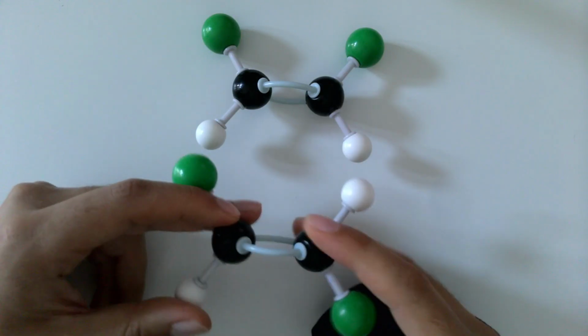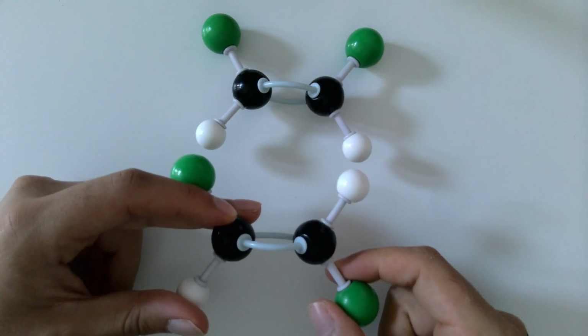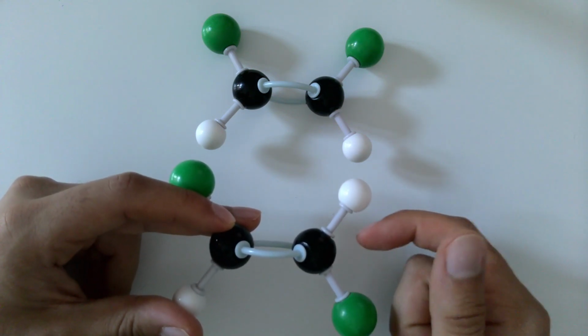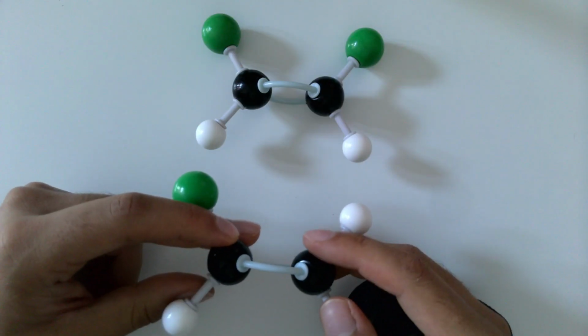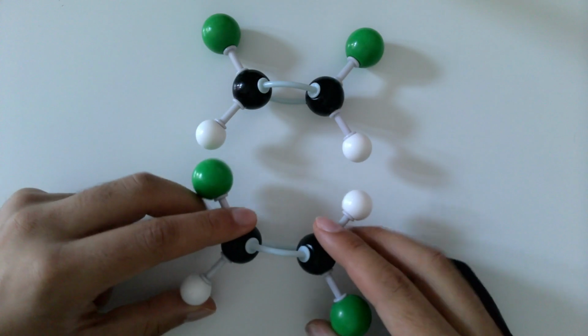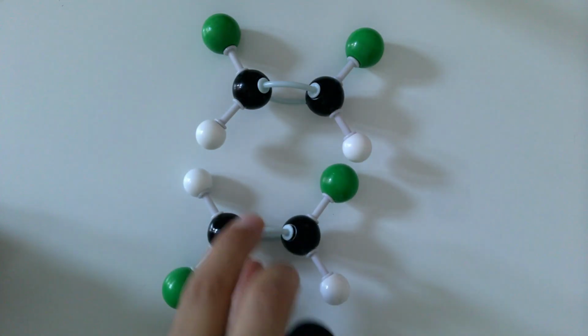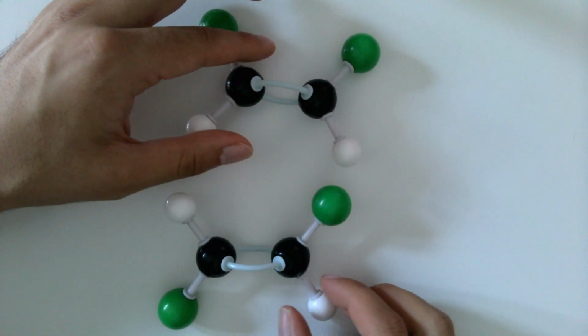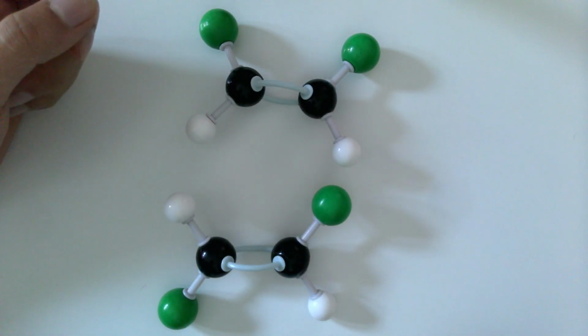The only way I can turn this molecule into this is to break the bond here, and reattach them. Well, geometric isomerism does not allow that. So no matter what I do, without breaking bonds, these two molecules are not the same.